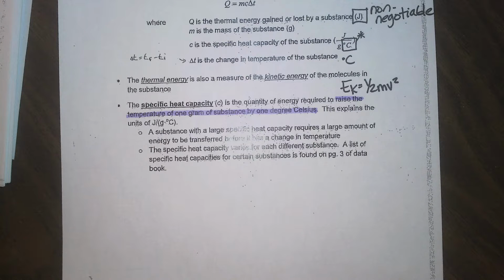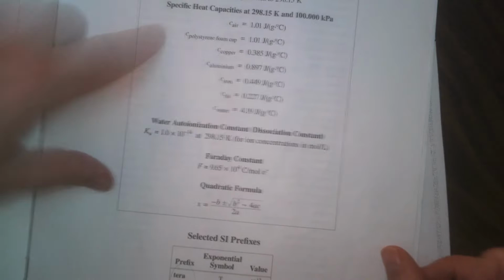If something has a large specific heat capacity, it's going to require a large amount of energy to be transferred. The specific heat capacity varies for each different substance, and we can find that on page 3 of our data book.